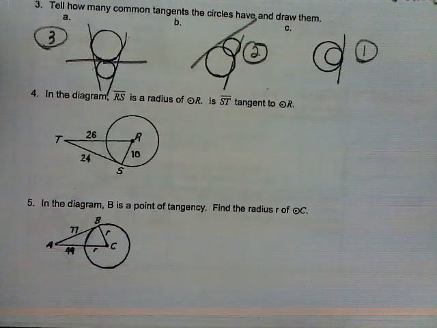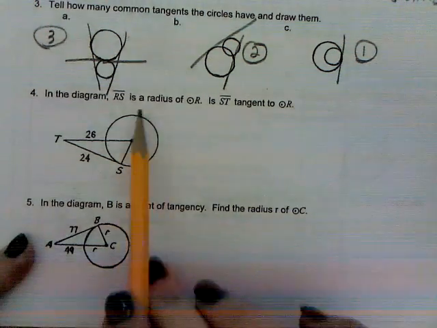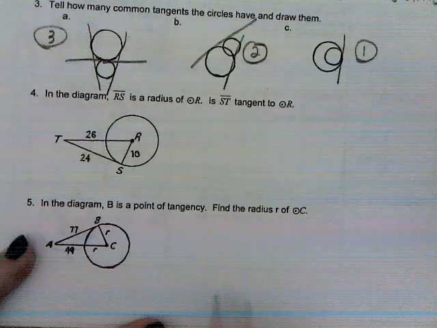Number 4 is a great question. And number 5, definitely on quiz, definitely on test. It's basically saying that in this diagram, RS. You did say 3 was on a test. Yeah, quiz. It's the Pythagorean theorem.